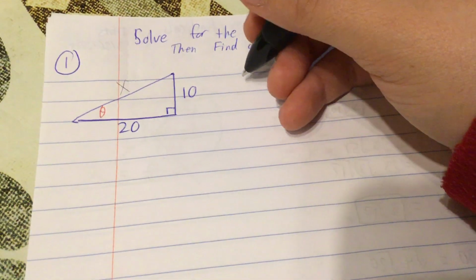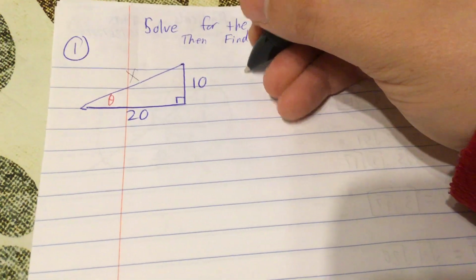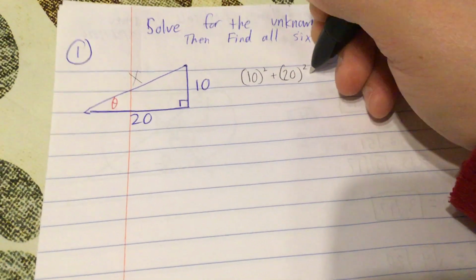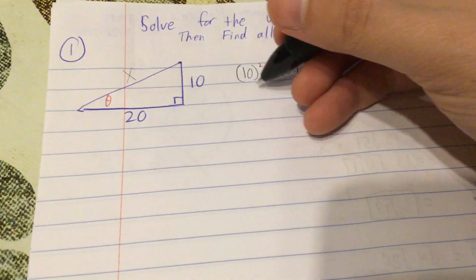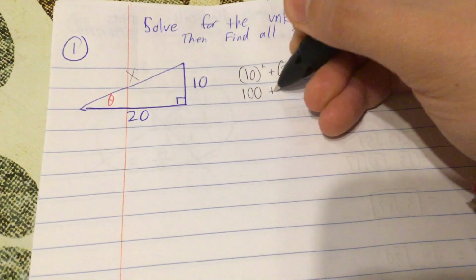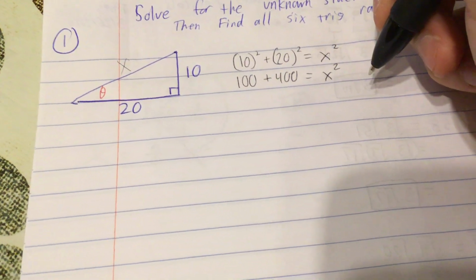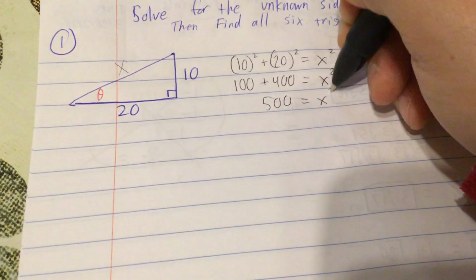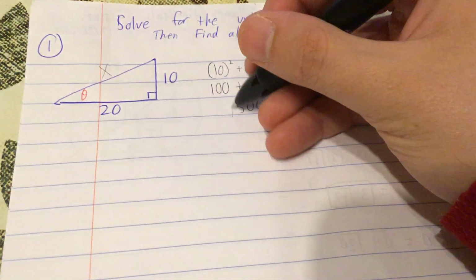So, by the Pythagorean theorem, leg squared plus leg squared equals hypotenuse squared. So 10 squared plus 20 squared equals x squared, right? 100 plus 400 equals x squared. 500 equals x squared. And I'm going to square root both sides.